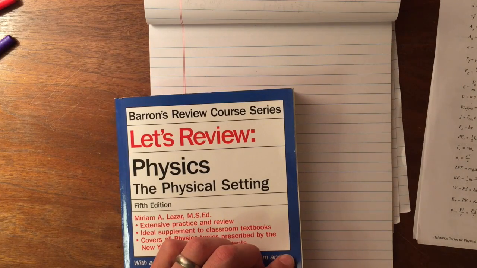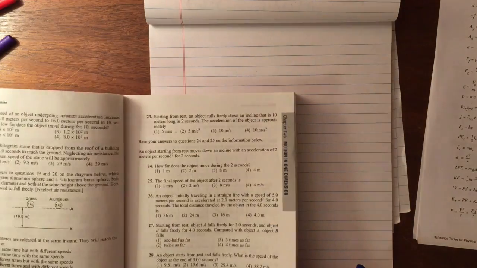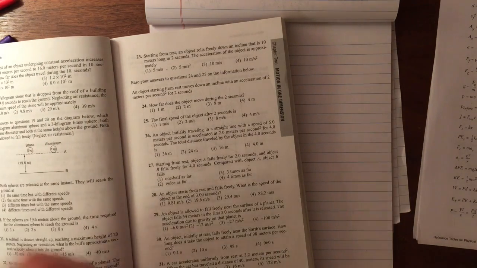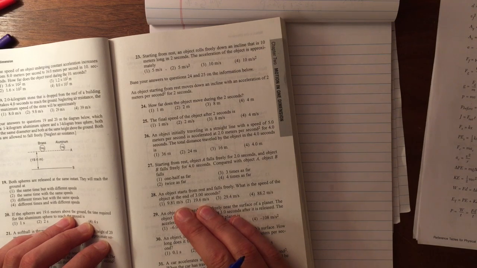Let's look at another question from Let's Review Physics, Barron's Review book. On page 31, we're going to look at question 28. An object starts from rest and falls freely. What is the speed of the object at the end of 3 seconds?